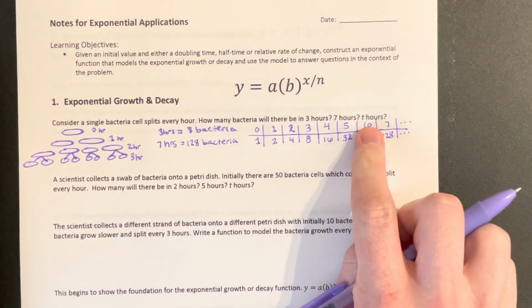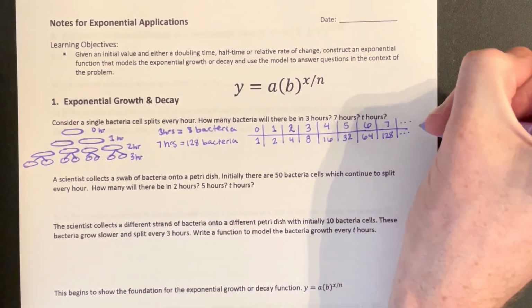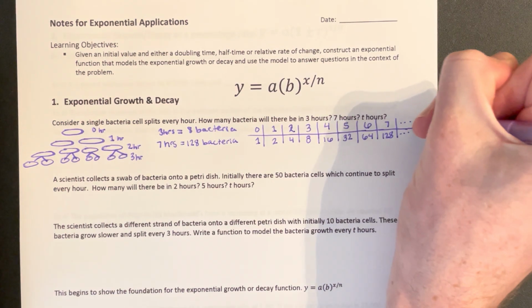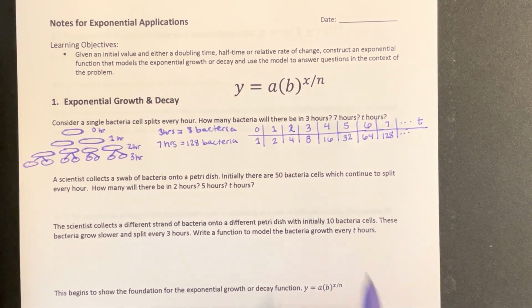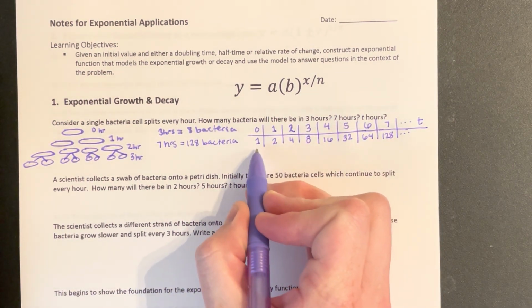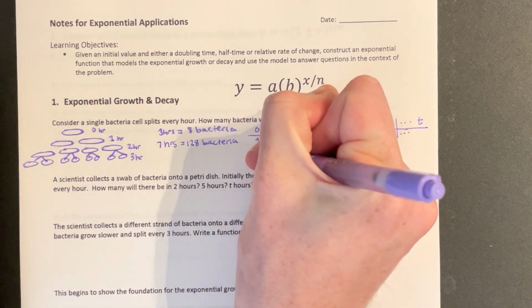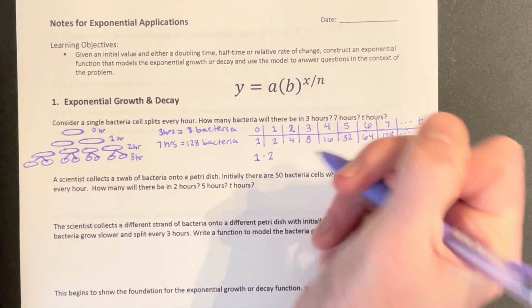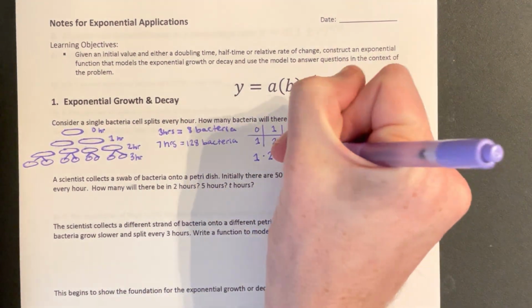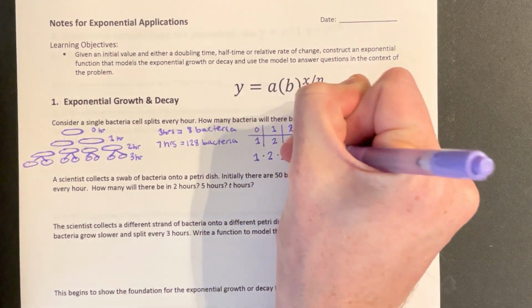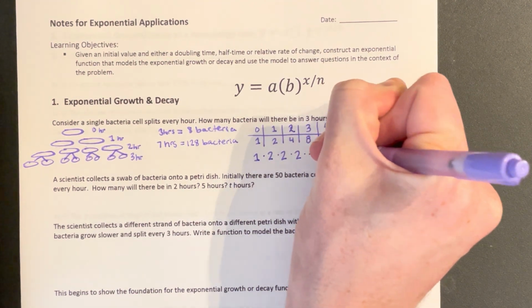But what about T hours? Basically, so any number of hours. We want to create a rule for this. How could we find it? So what's happening each time is that we are multiplying by 2. So if I started at 1, I'm multiplying by 2, and then by 2 again, and then by 2 again, and we keep going.